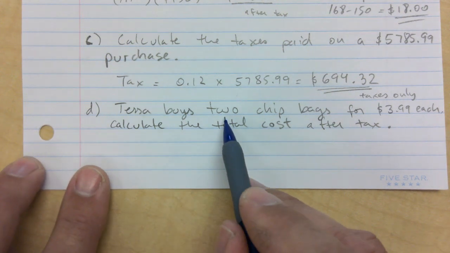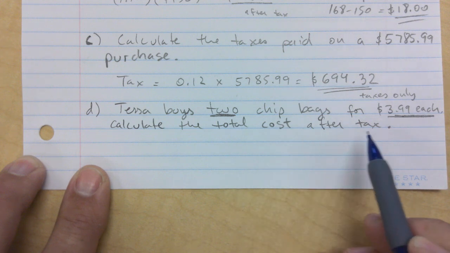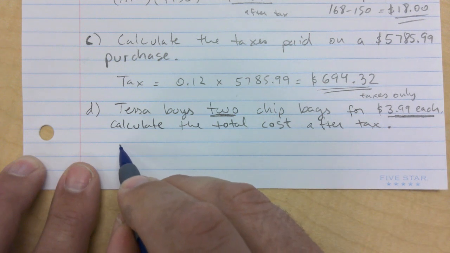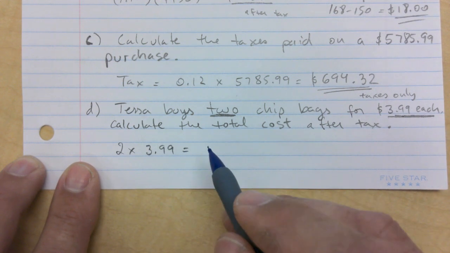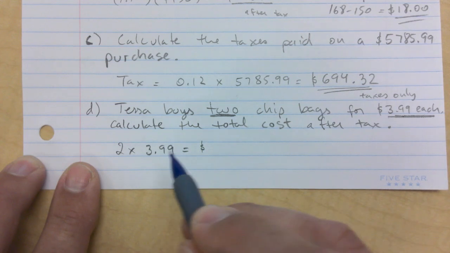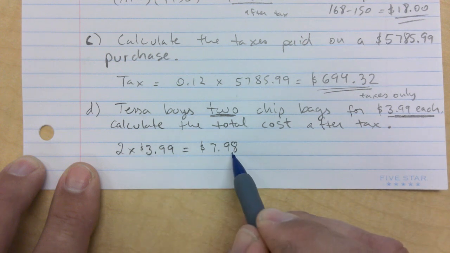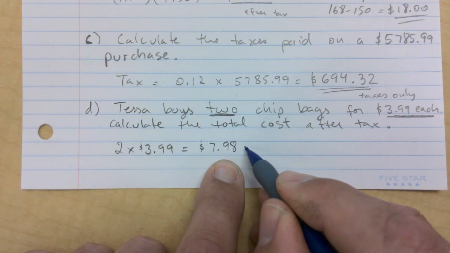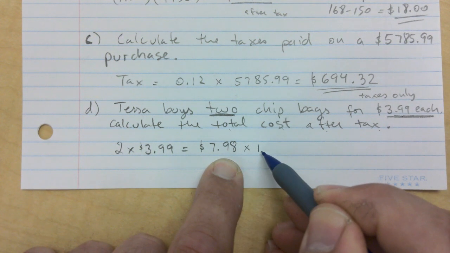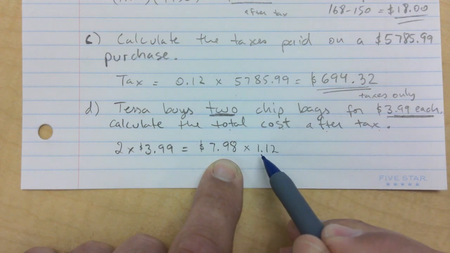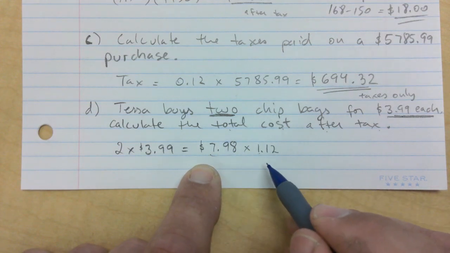So here it's a little different. There are 2 bags at $3.99 each. And so we need to address that first. So we'll say 2 times $3.99, right? Which is, and that's always a dollar amount, $7.98 if you multiply that by 2. We're going to add taxes to it. Because they want the total cost after tax, we can just use the 1.12, okay? What this does is it will take the 7.98 and add 12% to it in one shot.